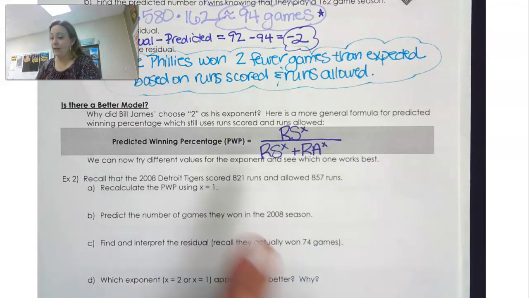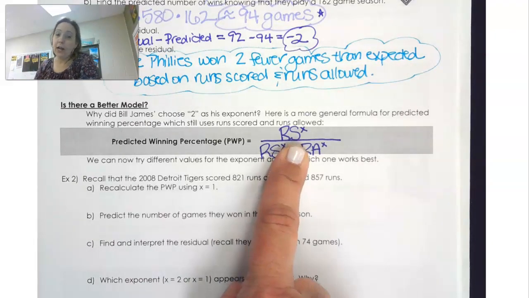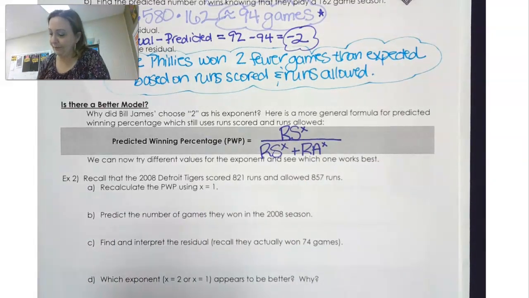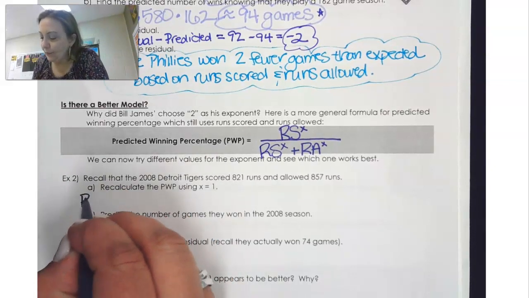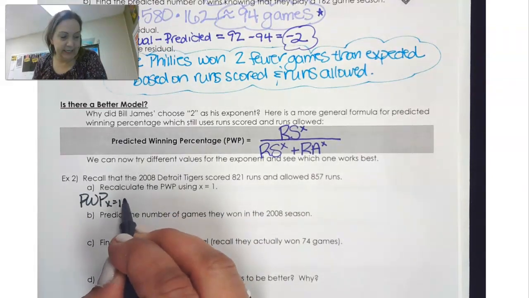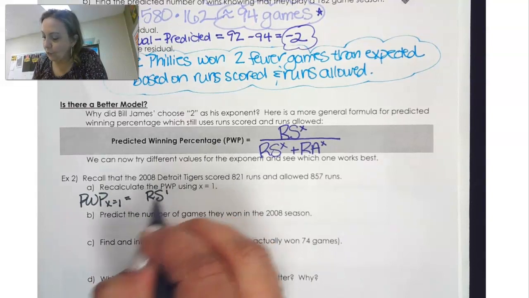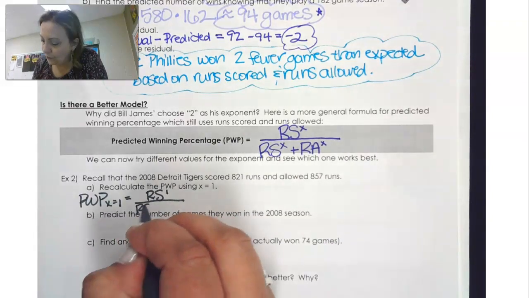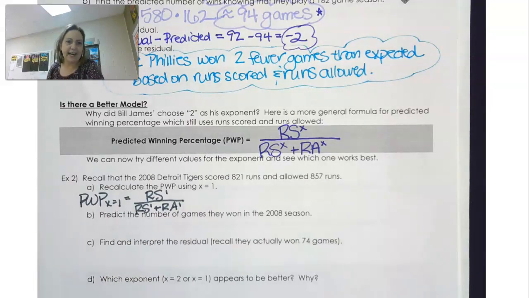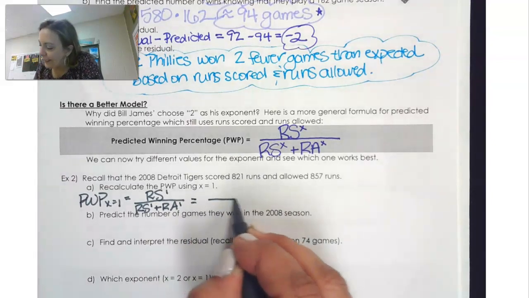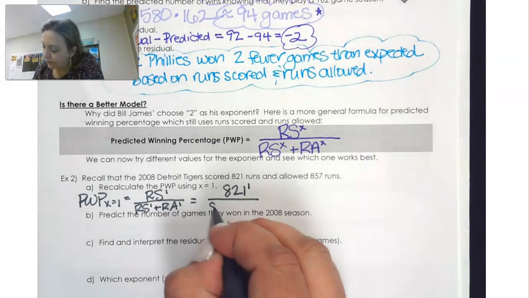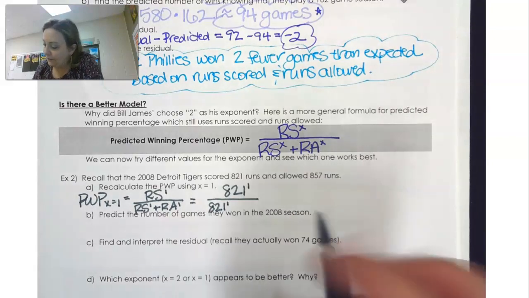So let's try a different number here. Instead of having a 2 here, let's recalculate our predicted winning percentage using X equals 1 instead. So that means that this is going to be, and again, I don't need you to do this, runs scored to the first power over runs scored to the first power plus runs allowed to the first power. That's what it means. We're just going to replace that X with 1. And they reminded us of that data. They scored 821 runs. And they allowed 857 runs.